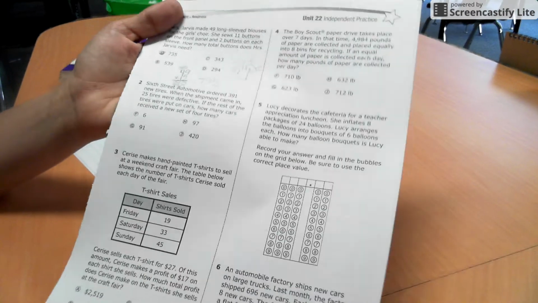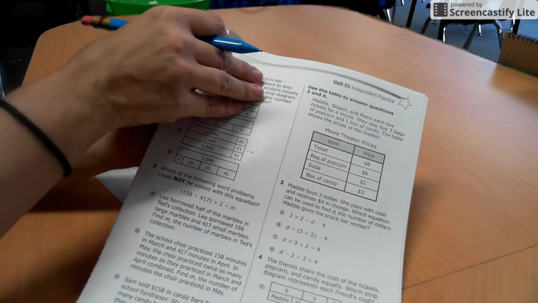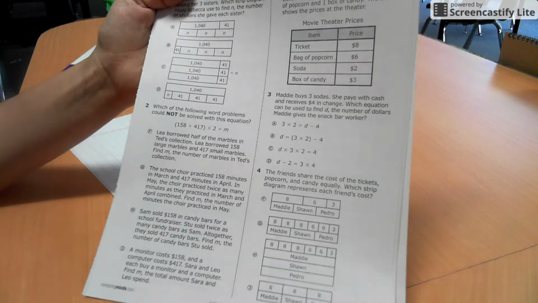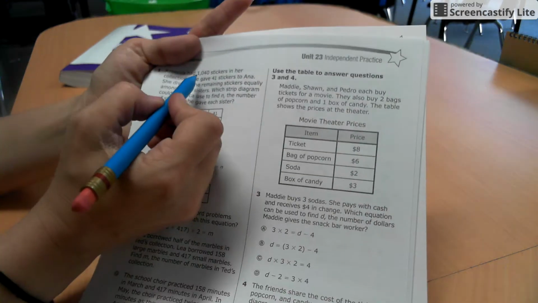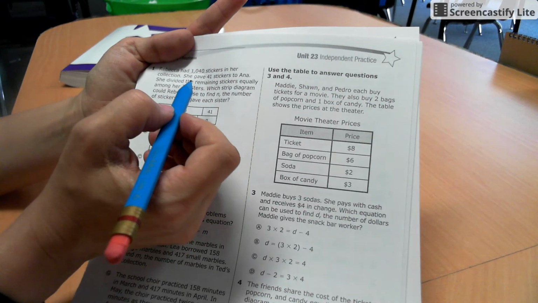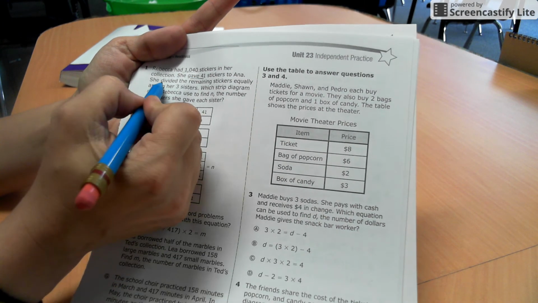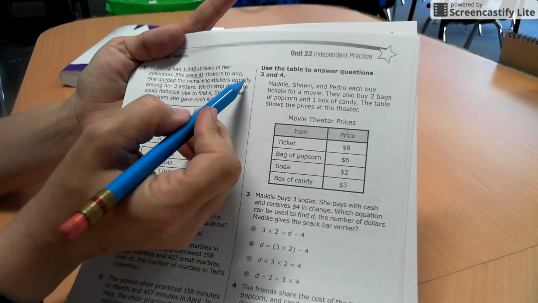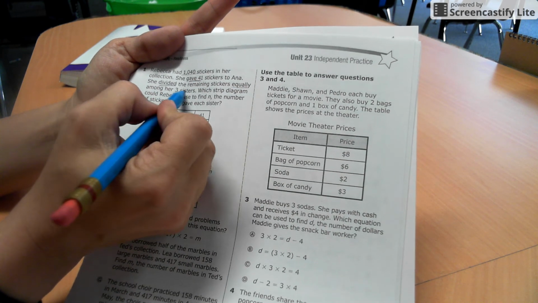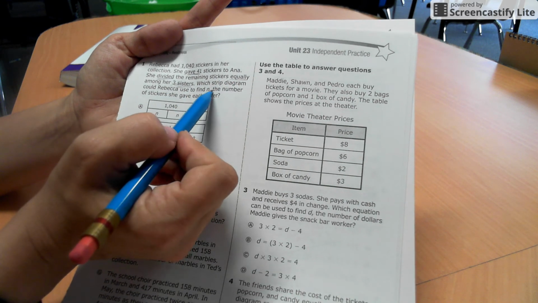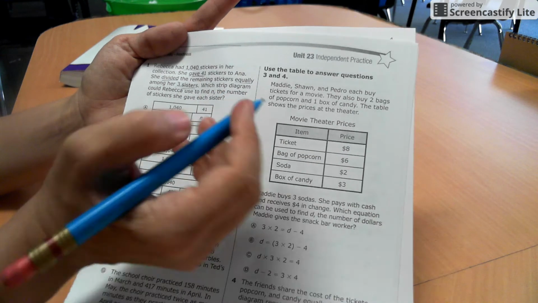All right, let's go ahead and turn the page. Let's go to page 185. Let's look at number 1. Rebecca had 1,040 stickers in her collection. She gave 41 to Anna. She divided the remaining stickers equally among her 3 sisters. Which strip diagram could Rebecca use to find the total number of stickers she gave her sister?